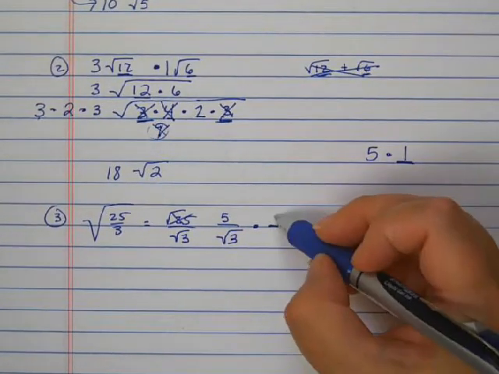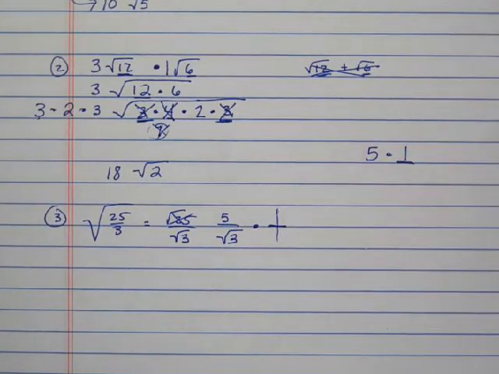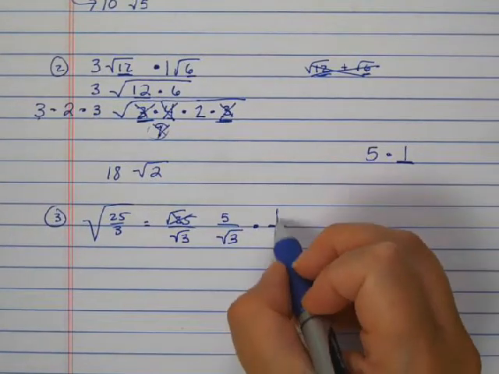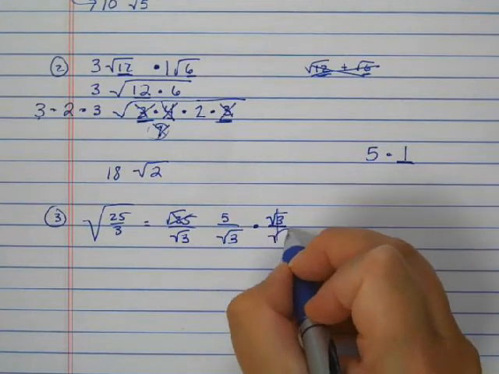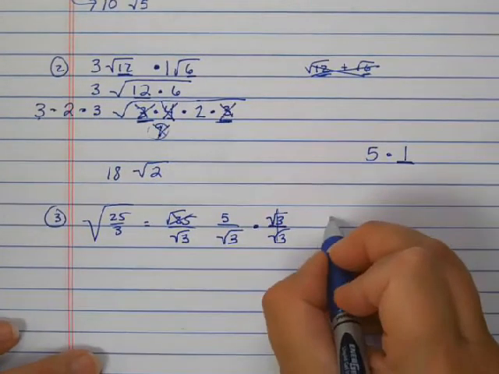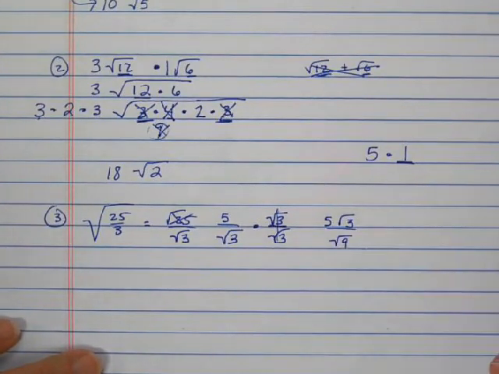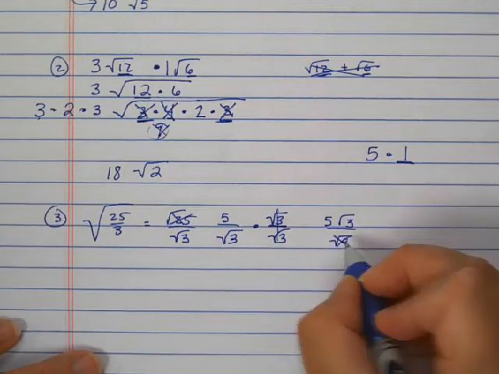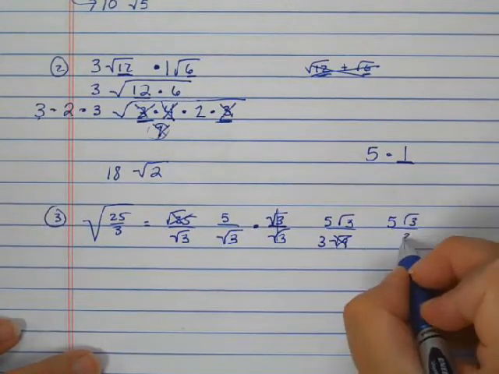So I'm going to multiply this times, I call it the big 1. But we know that 1 can be any number over itself. So I'm going to choose to make this the square root of 3 over the square root of 3. So here's what I get. 5 square root 3 over square root 9. And the square root of 9 is 3. So my answer would be 5 square root 3 over 3.